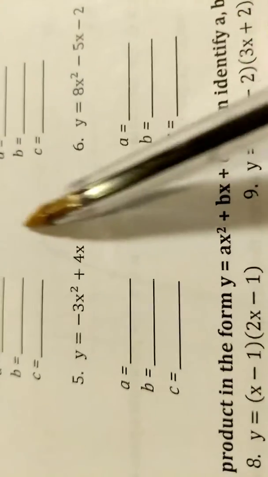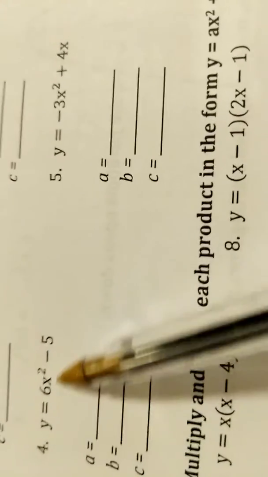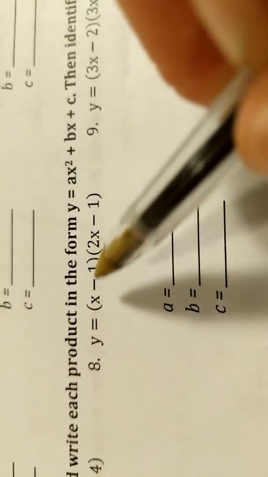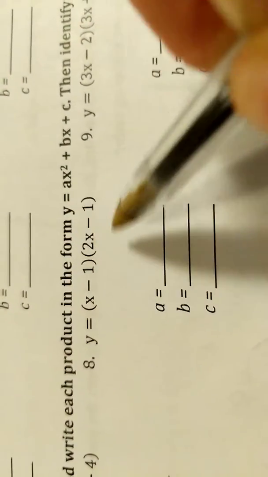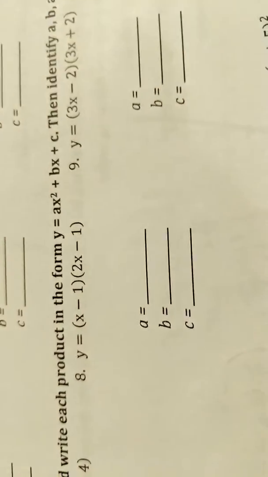Any other tricky ones? Yes. One of the terms has no value. One of the letters, A, B, or C, is missing here, so it has a 0 value. Now when you get down here, you're going to have to multiply this out with your rainbows. So multiply, multiply, multiply, multiply, combine like terms, and then report the A, B, and C.